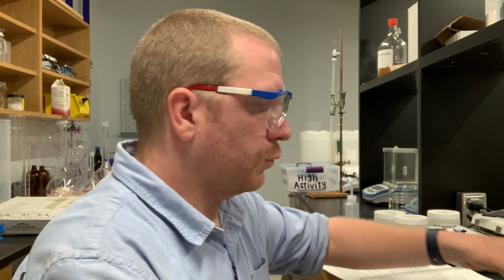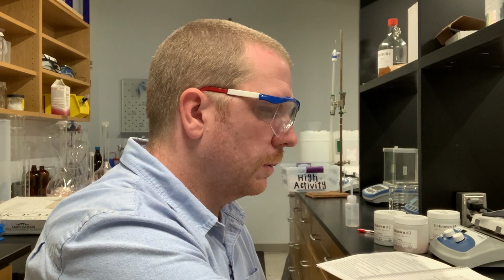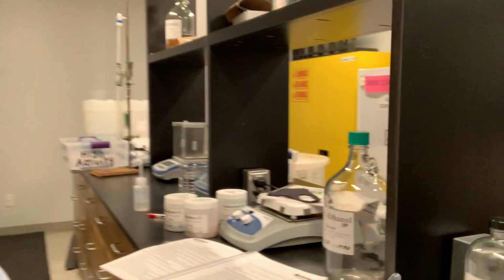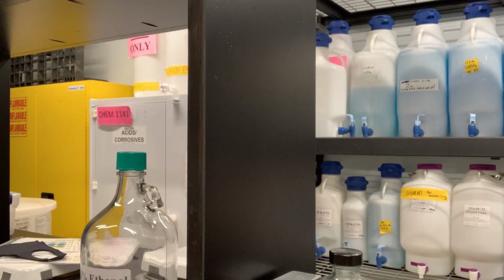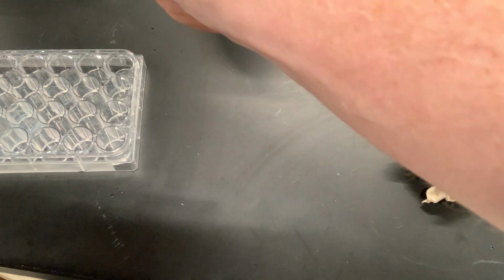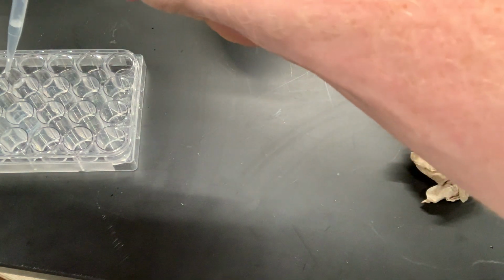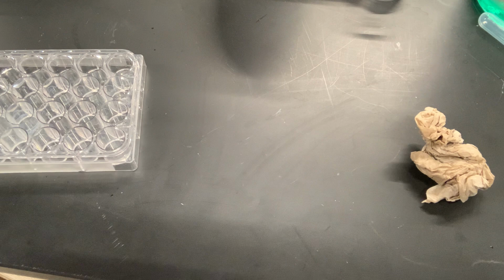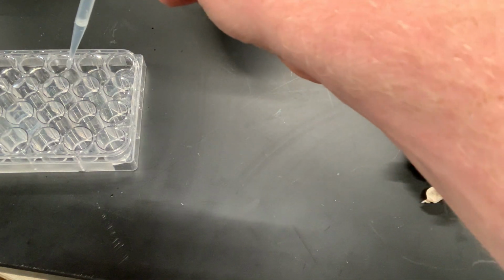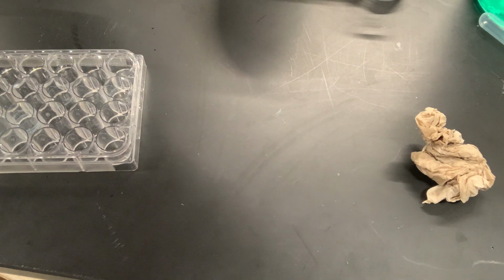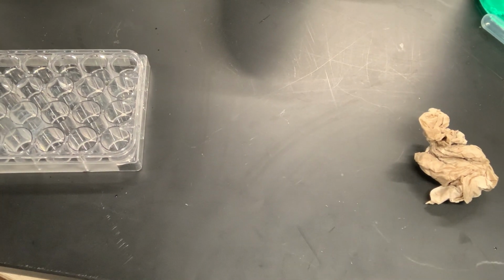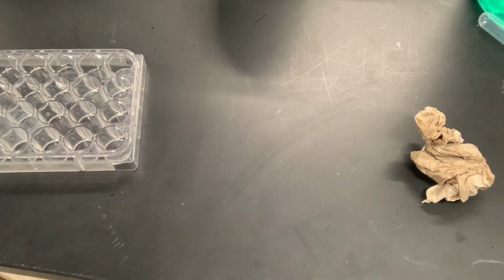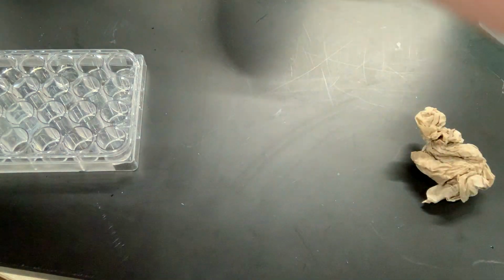Now I'm going to go ahead and transfer those solutions, and you can take a look at that right here. This is my sodium hydroxide that I'm adding. And then here's my potassium hydroxide that I'm adding.